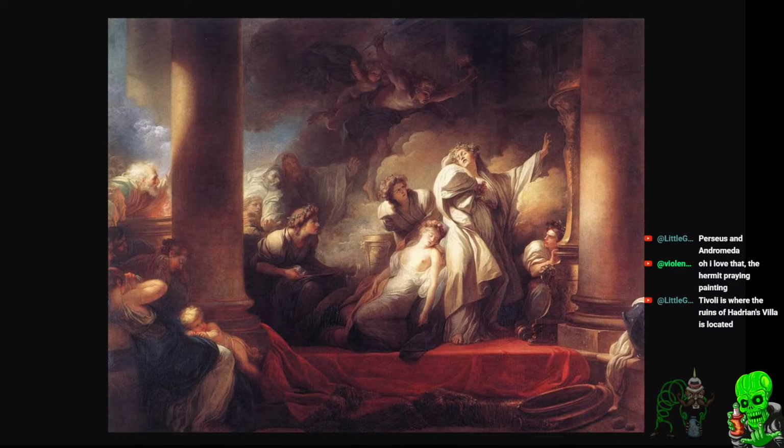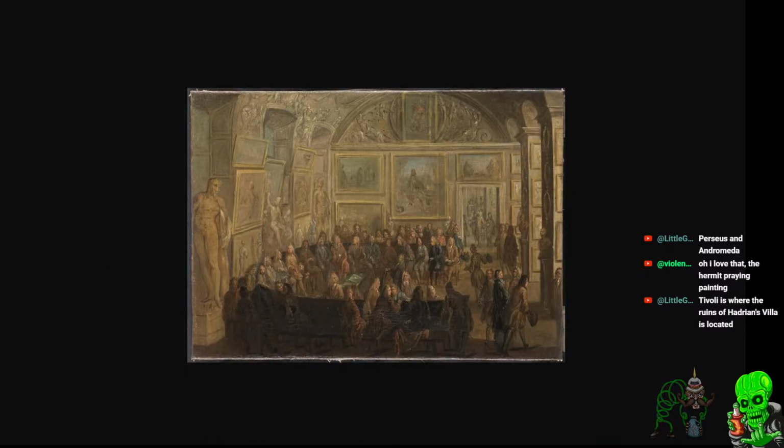This was displayed at the Salon, which won him provisional approval to the Académie Royale de Peinture et de Sculpture, which is the Royal Academy of Painting and Sculpture. This is an image of that from Jean-Baptiste Martin, from between 1712 and 1717, and it's supposedly a picture from inside of the hall.